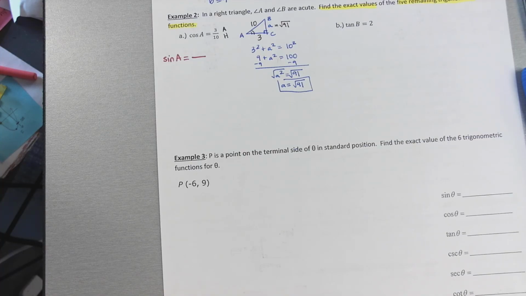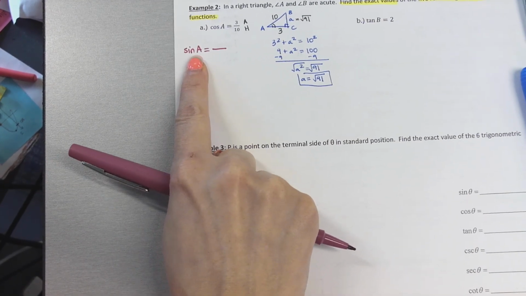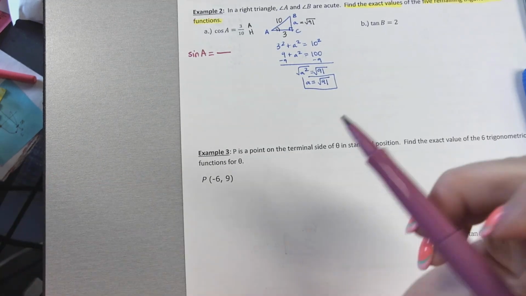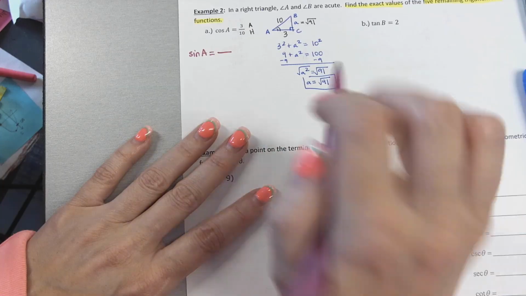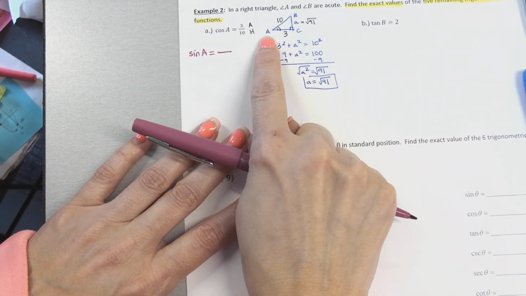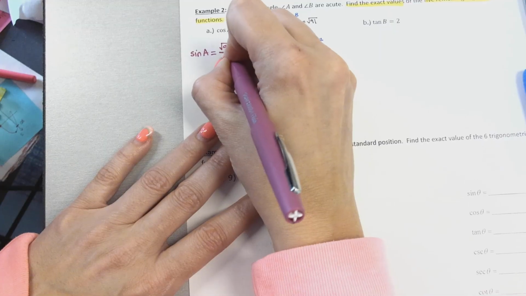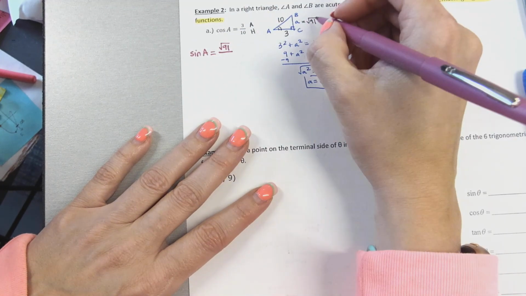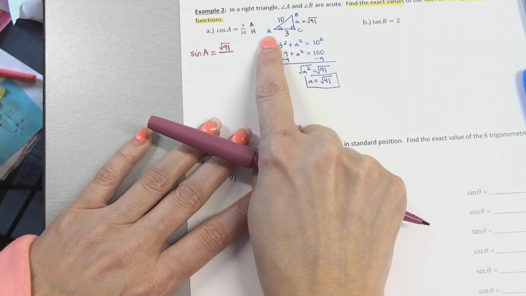Okay, so I think you said a couple of times you need to find the sine of A, right? And just get the measure. So let's do it together. So the sine of A is opposite. So what's your opposite side? So from A, what's your opposite? Close. Root 91, right? Okay, so this is your opposite side. What is your hypotenuse?